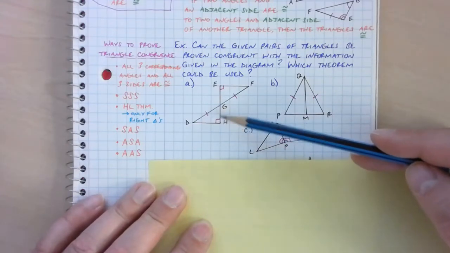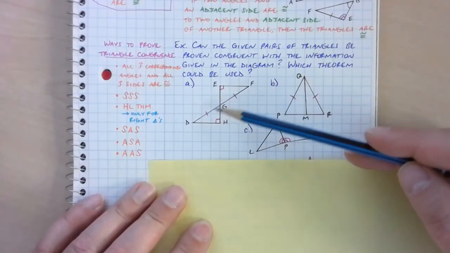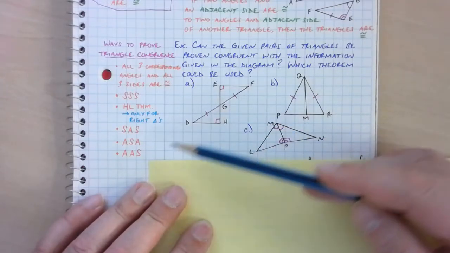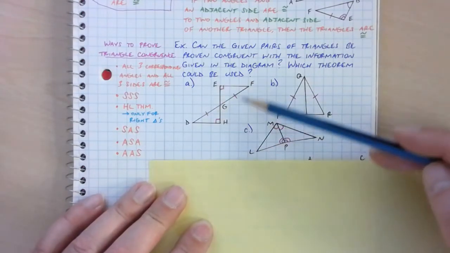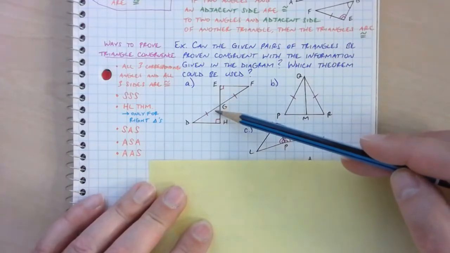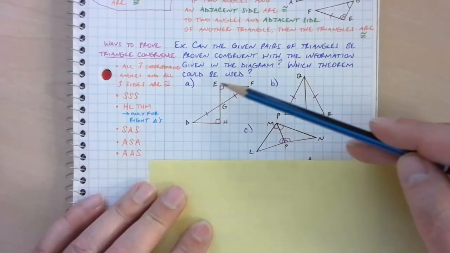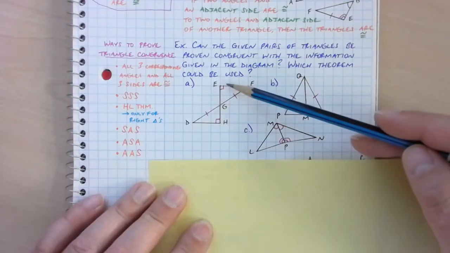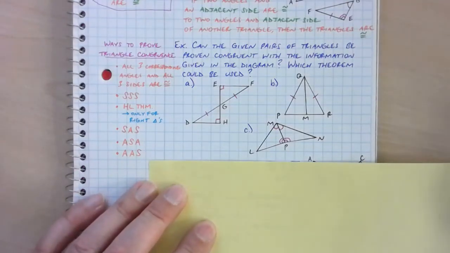Why did that matter? Because now I have an angle congruent to an angle, an angle congruent to an angle, and a side congruent to a side. AAS ends up being this guy. So the real trick with this one was seeing that I have vertical angles created right here, and because of those vertical angles, now I can use AAS. A lot of people get tricked up by this right angle. They think, oh shoot, I have to use HL theorem. No, you don't have to. You can if you have enough information, but you don't have to use HL theorem.